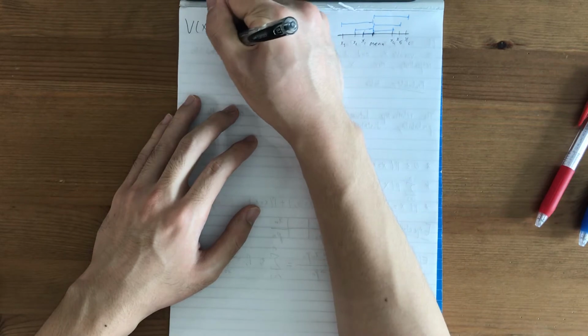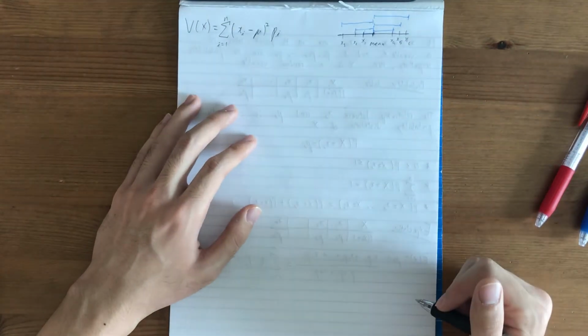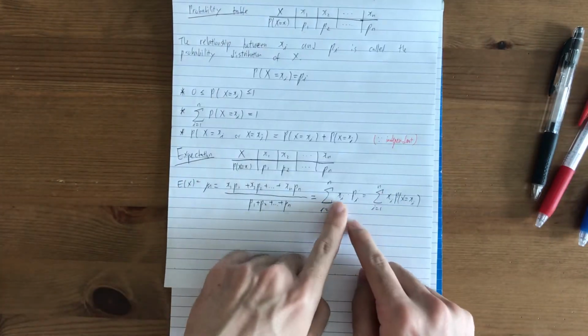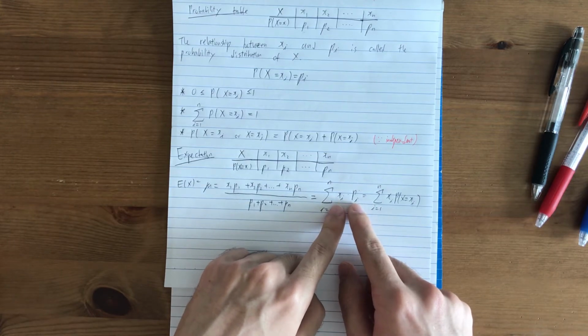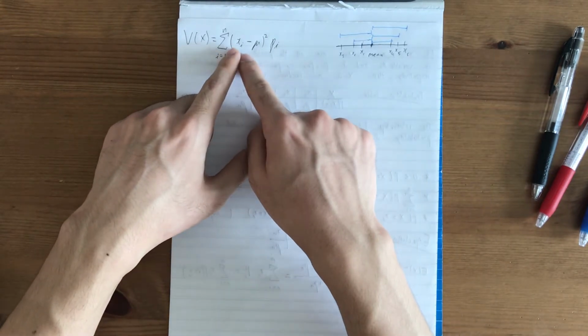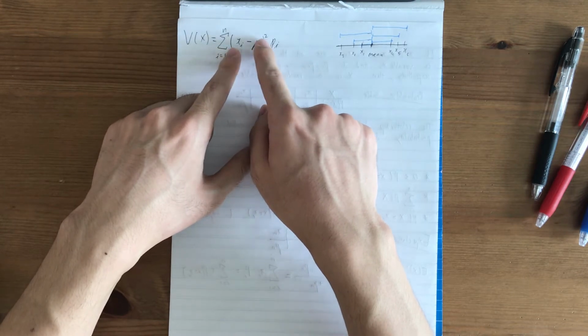Like what we did for expectation. Remember, expectation of x, we multiply by its corresponding probability and then sum it, right? It's the same. We're looking for the average of each data, I mean, how far each data is from the mean squared.